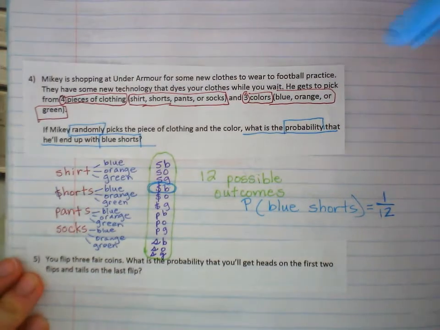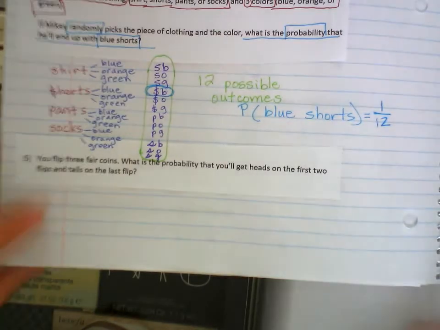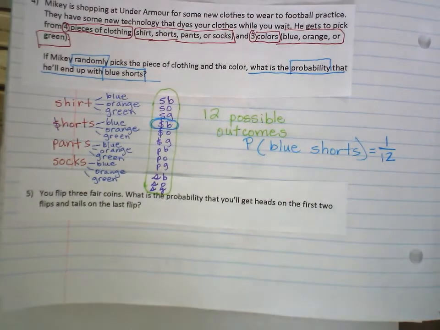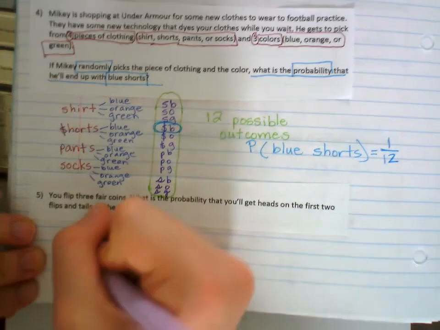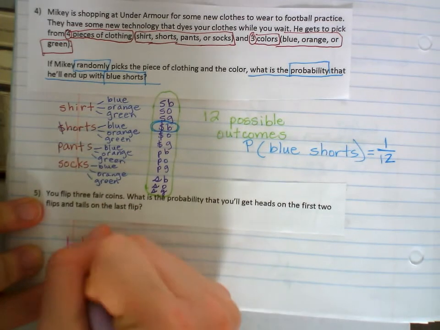All right, our last problem. You flip 3 fair coins. Okay, so we have 3 coins, guys. Each coin is heads or tails. Heads or tails. Heads or tails. Okay, so coin 1. We flip it, we can get heads or tails.